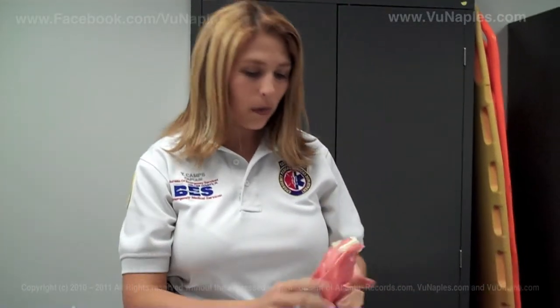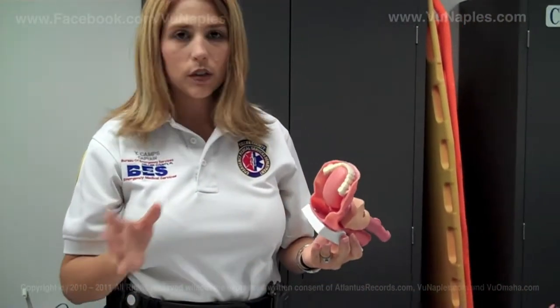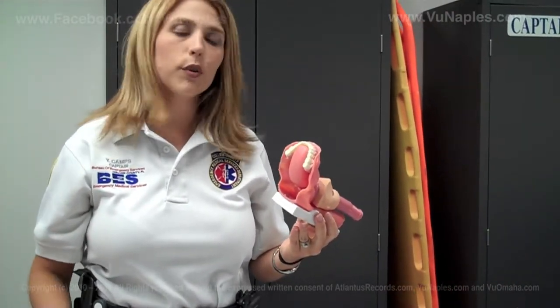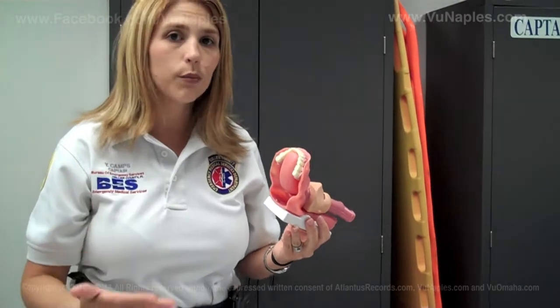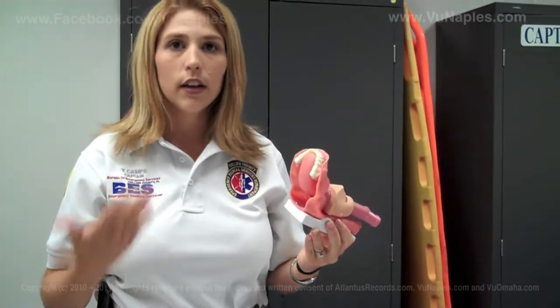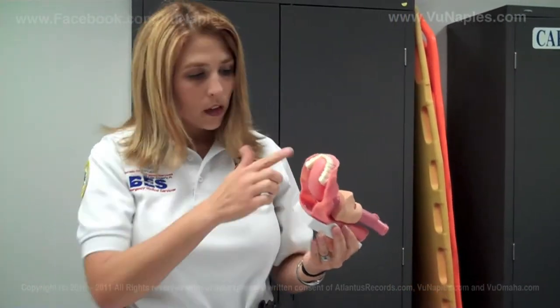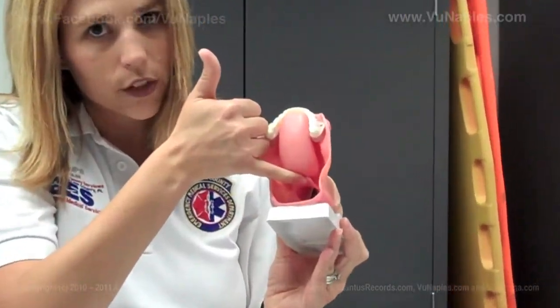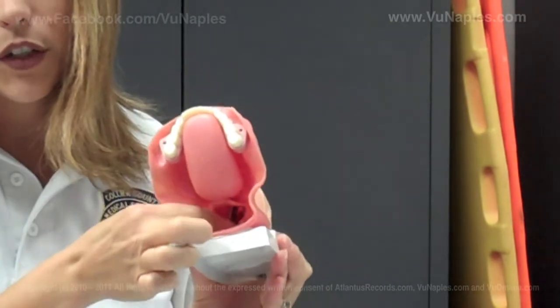Typically, and I'll bring your attention to a model of an airway, on a general, unconscious, unresponsive person who is not breathing on their own or cannot manage their airway, here we have a model. This is where you breathe from. That's your trachea, and right below it you have your esophagus.